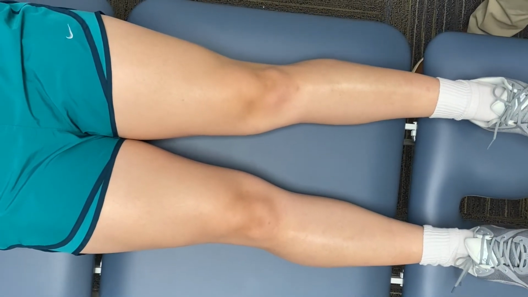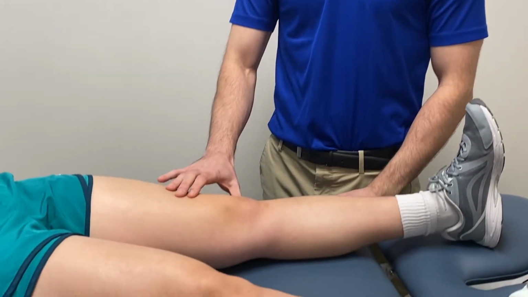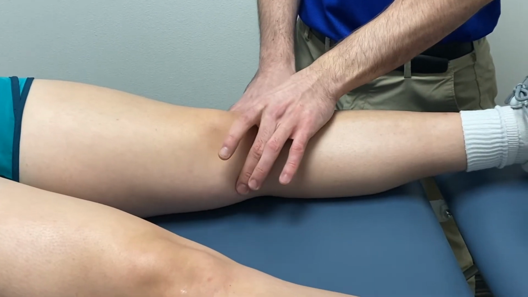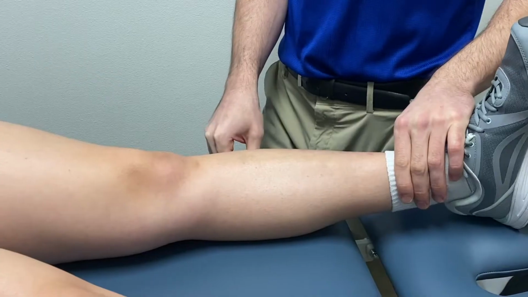If there is pain or laxity noted on the outer part of the knee, that could indicate possible LCL damage or involvement. One variation of the valgus and varus stress test is to have the patient fully extend their knee to keep the MCL and the LCL taut during the test.